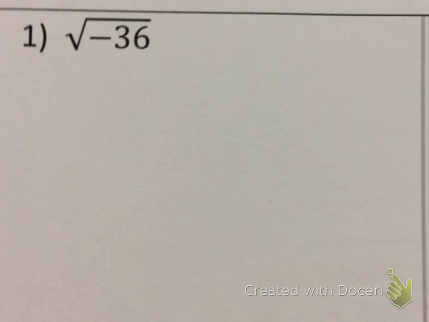So let's see if we can solve these problems the same way we did yesterday. Yesterday we showed you how to do this by hand and then told you that you could totally just do those on the calculator. So if you were to put the square root of -36 on your calculator, it would give you a domain error. The reason it has that domain error is because of this negative right here.